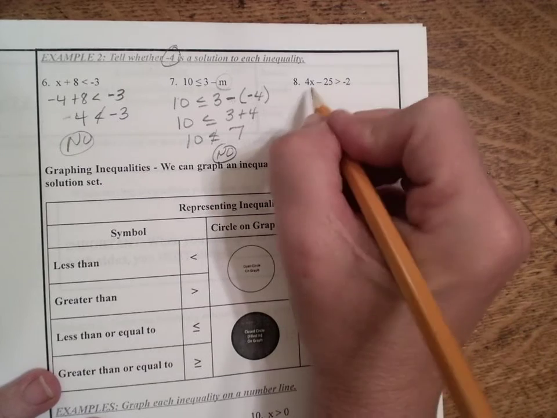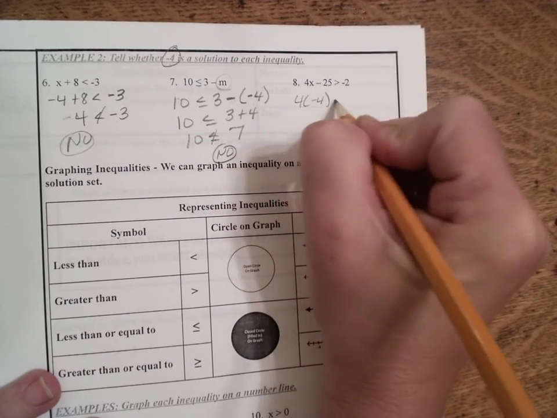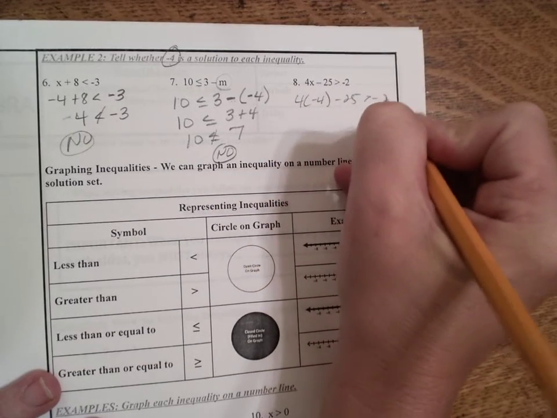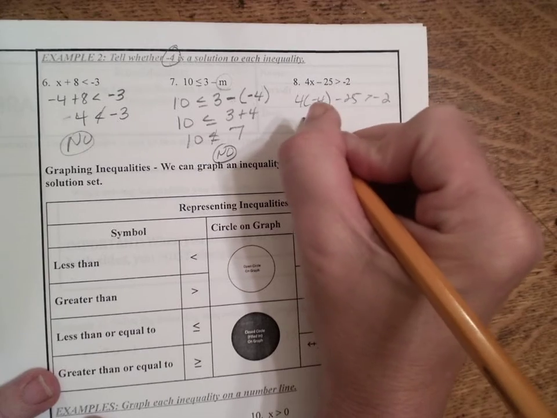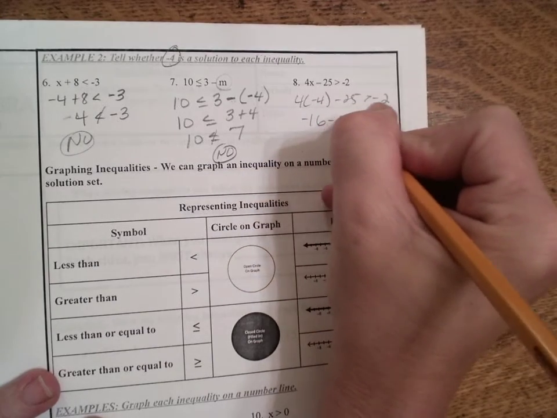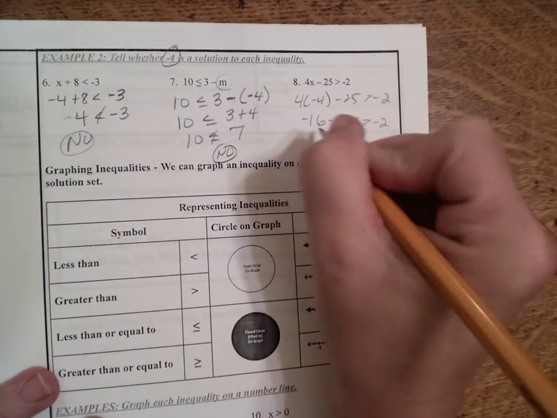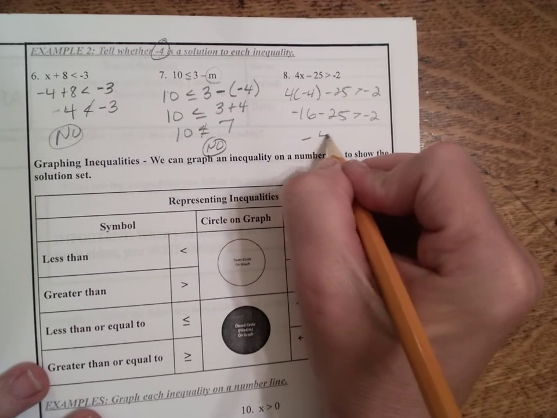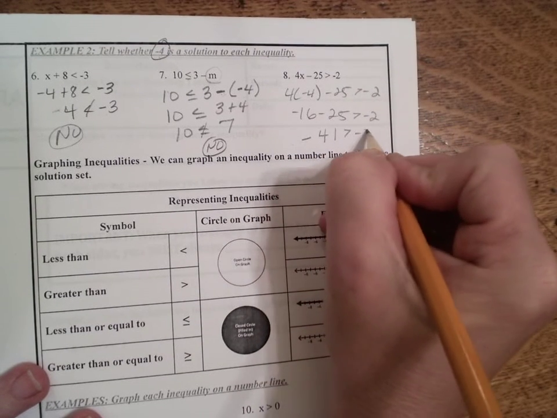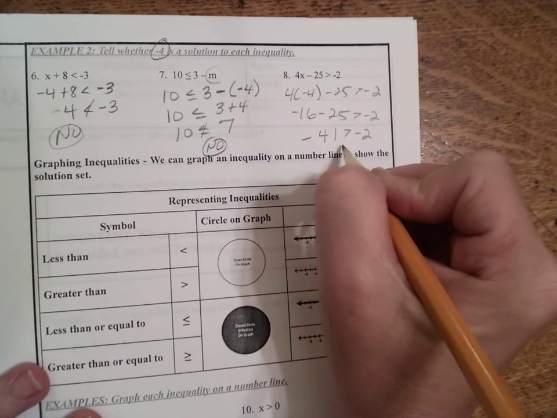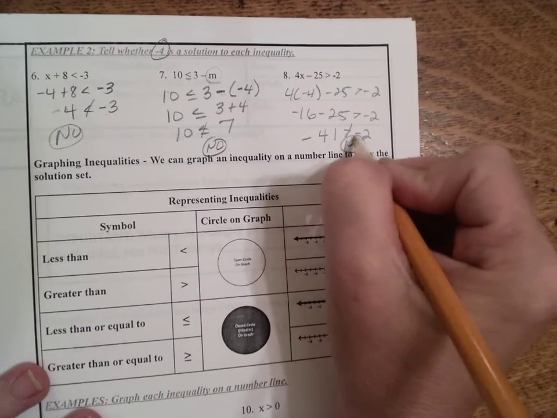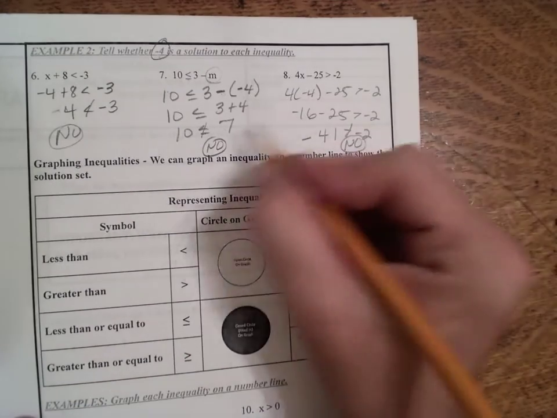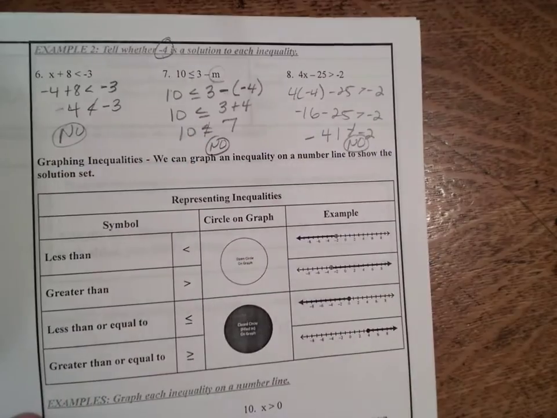Let's try this one. 4 times -4 minus 25 is greater than -2. 4 times -4 is -16, minus 25. -16 minus 25, we're going further negative. So that's going to be -41 greater than -2. False. So all of these are no. None of these, -4 is not a solution to any of these.